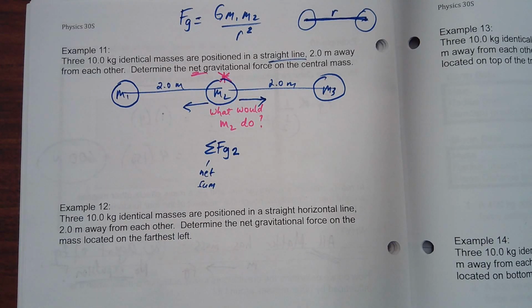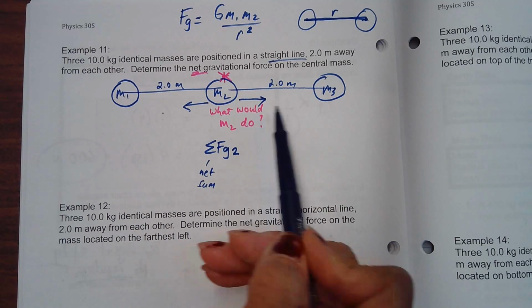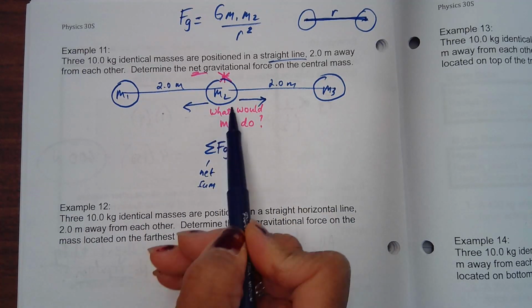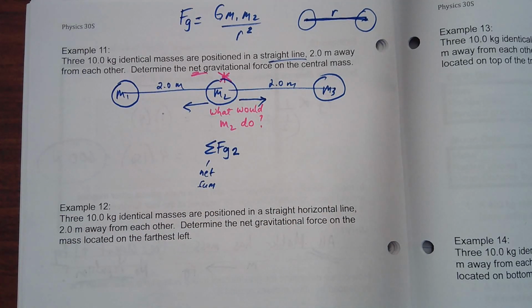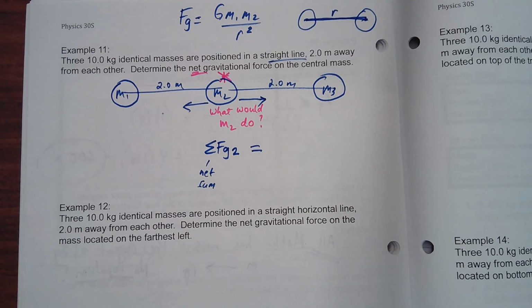So you could imagine three identical people sitting side by side. The one in the middle is being pulled. This is kind of like a tug of war. Mass 1 is pulling mass 2 that way, but the other one is also pulling it the other way. So what's going to happen to mass 2? If they pull hard enough, you're going to break their arms, and the person in the middle is going to stay right there, right where they are, right? So what would be the net force in this case? Now give me a number.